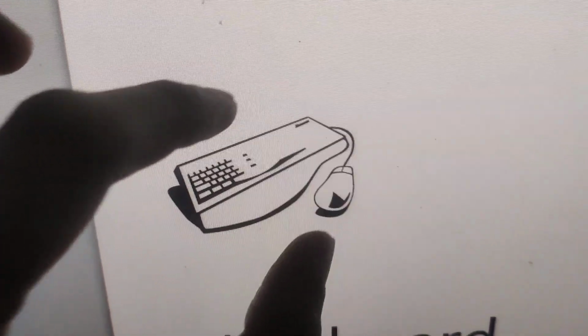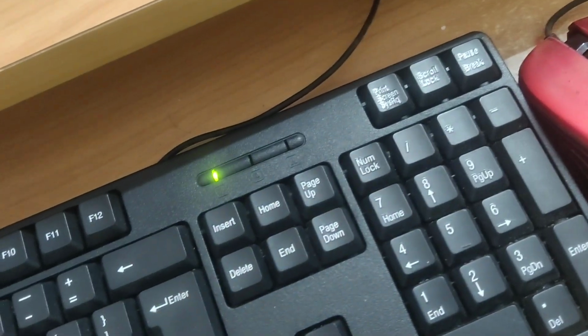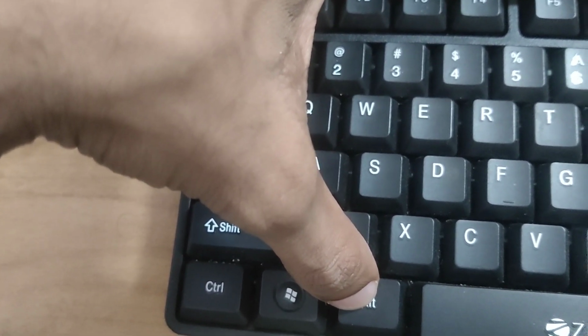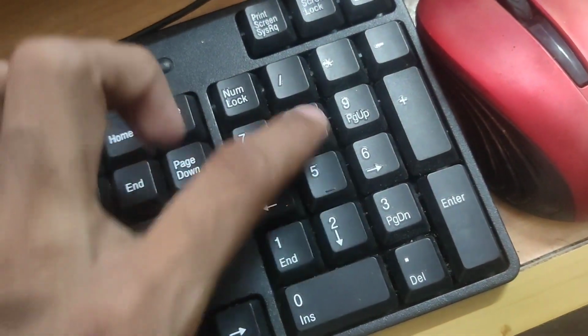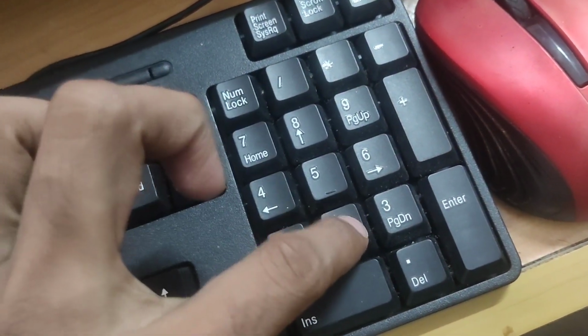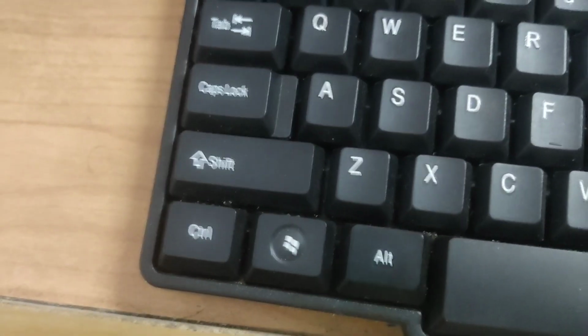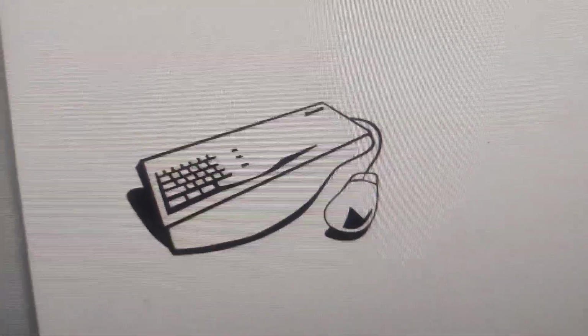So for creating this symbol, you must first turn on the num lock in your keyboard. Then you can see an alt key on the left side. You must press this alt key. Do not remove your finger from this alt key. After that, you must type in this section 128422. After that, you release your finger from the alt key. So you can see that the symbol arrived.